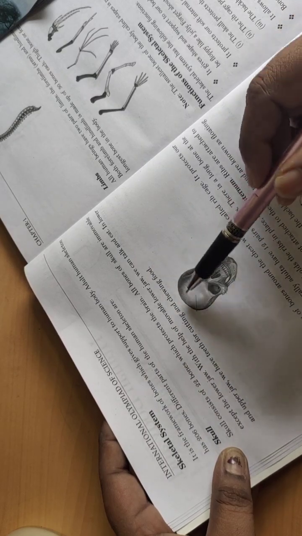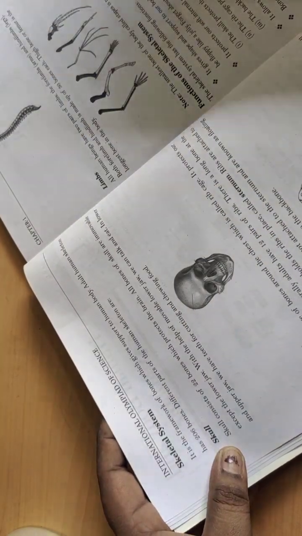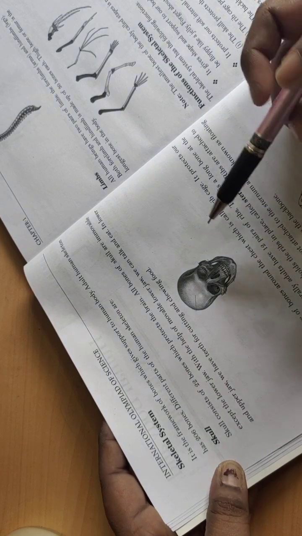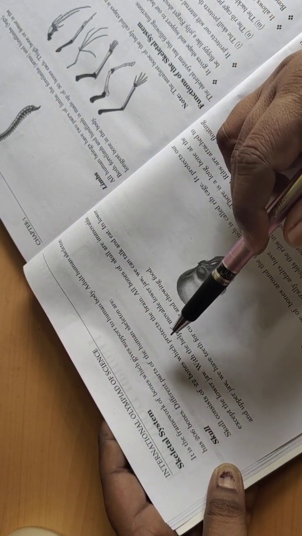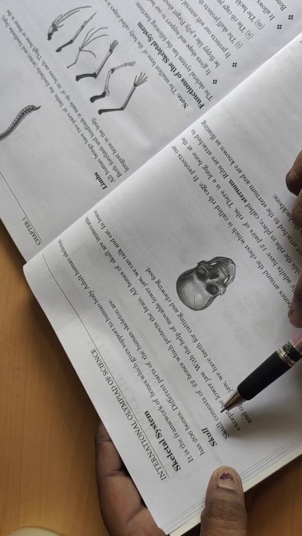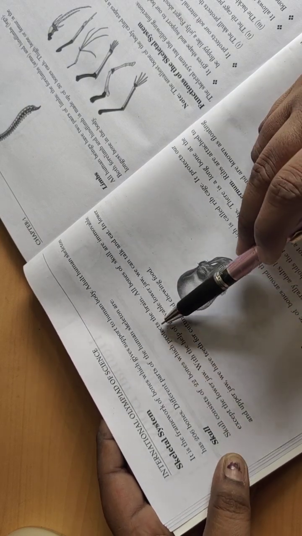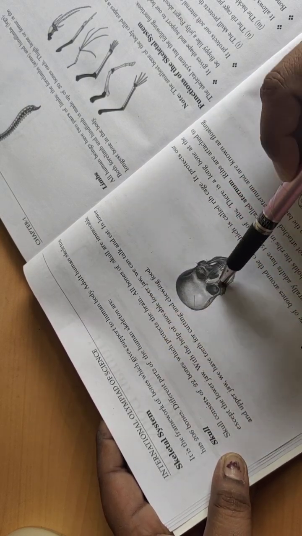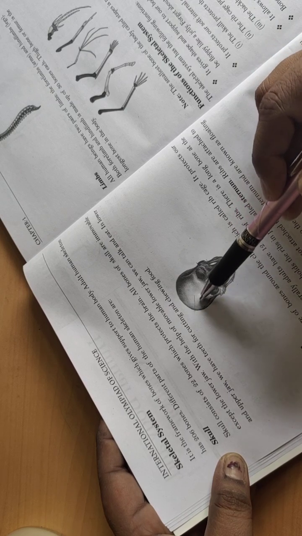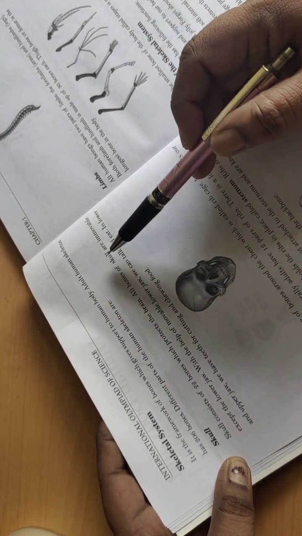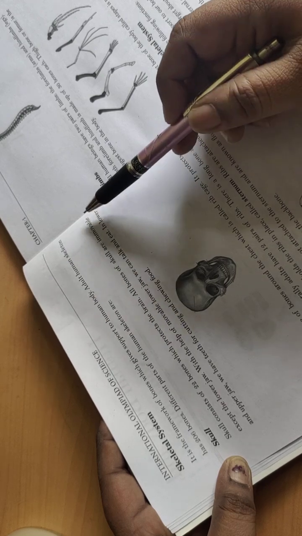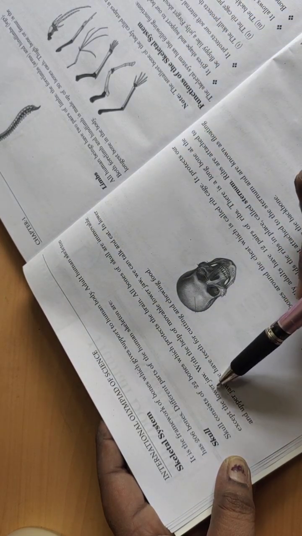See, this image is the skull. Is it scary? No, right? A little bit scary. Skull consists of 22 bones which protect the brain. All the bones of the skull are immovable except the lower jaw.